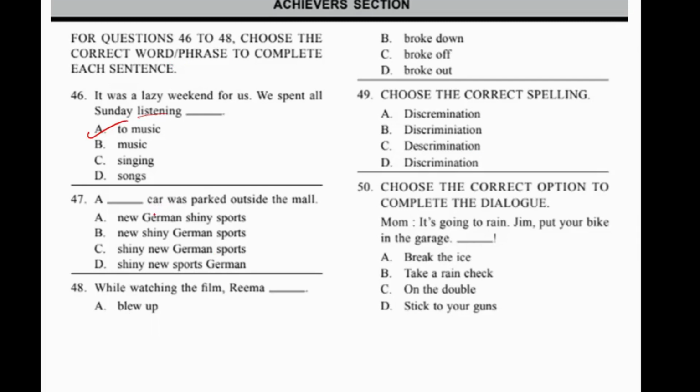So according to that, it is shiny new German sports. First you give importance to shiny, the opinion, number one, and then age, number 5, then German origin, which is 8, and then 10, the purpose, is given next. So it is shiny new German sports. Option C is our correct answer.